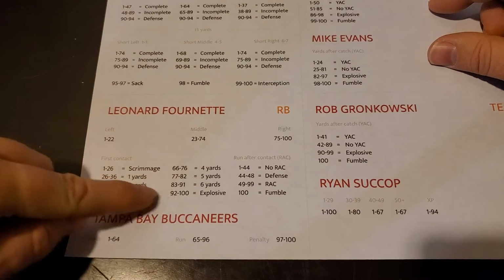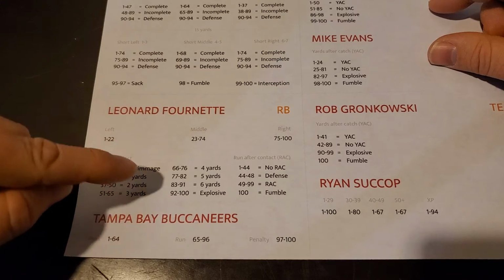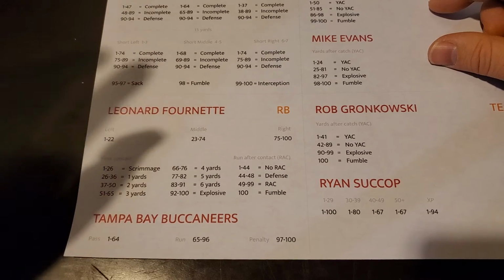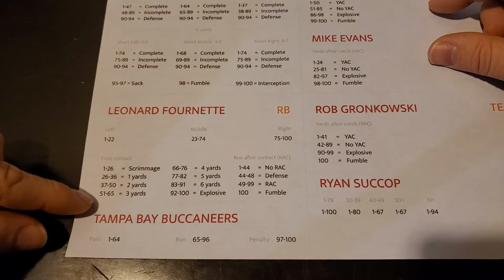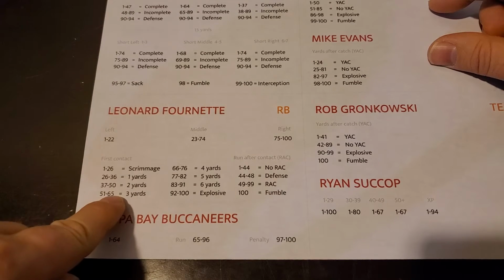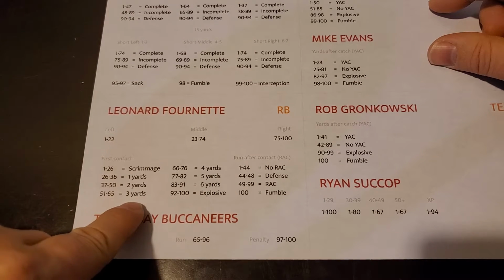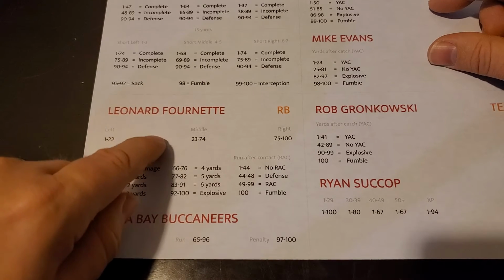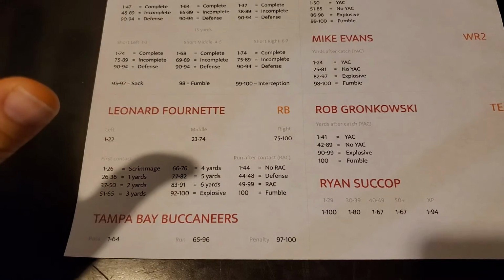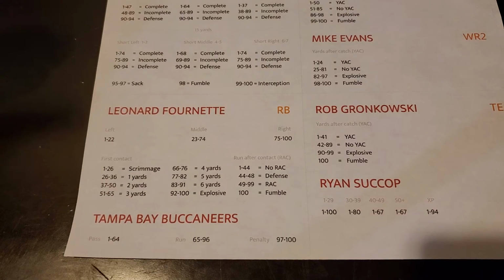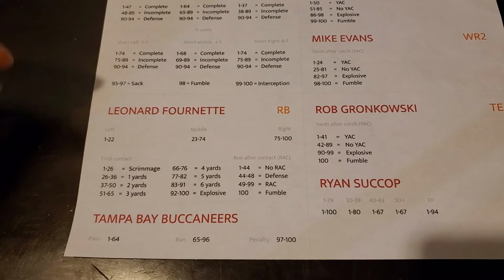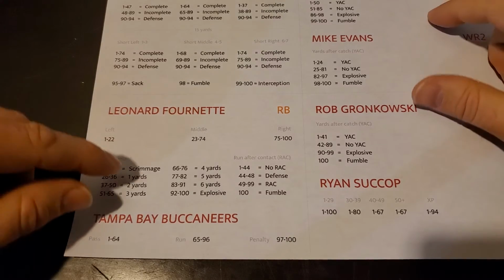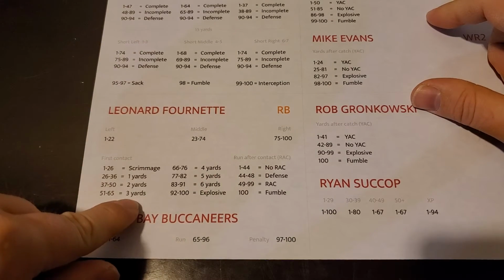But basically, you roll the 2d10s, you combine the numbers. So let's say we rolled a 56. A 5 and a 6 is a 56, and that would be here, 51 to 65. So that's 3 yards. So at 3 yards, Fournette made contact with the defender, so he wasn't touched for the first 3 yards. Basically, he got to the linebacker level without being touched. So first contact is made at 3 yards.